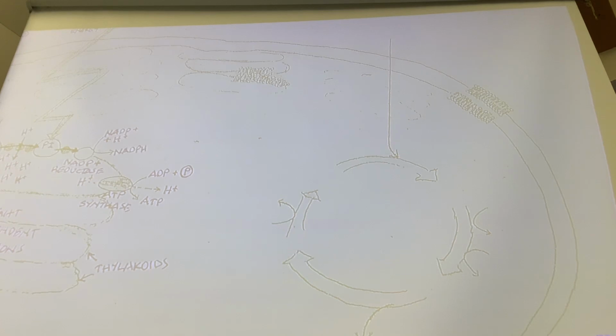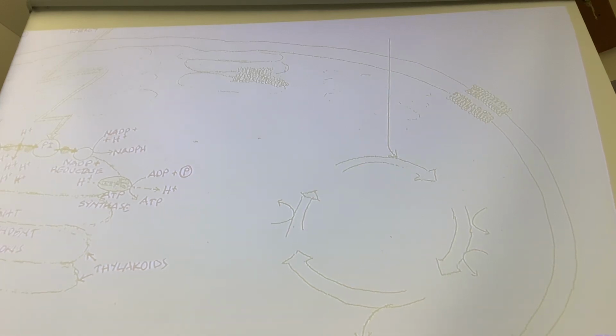So, what do we need? We already used water. What? No one knows it? Carbon dioxide. So, how many carbon dioxides do we need to make one measly glucose? 6. So up here on this line coming in, I'm going to write 6 CO2.